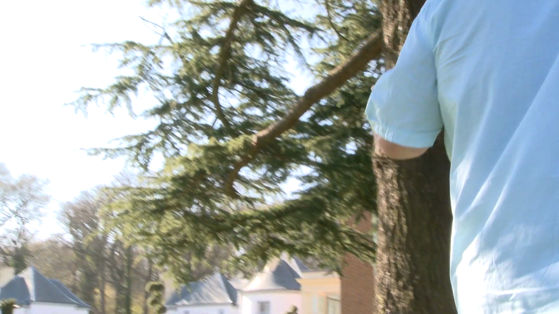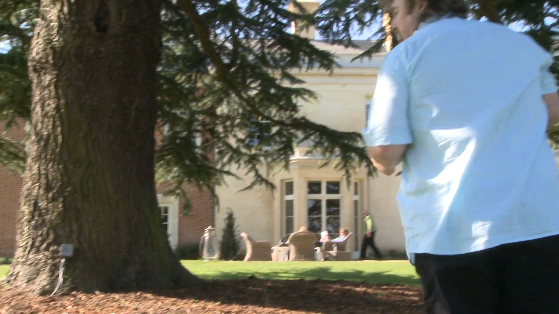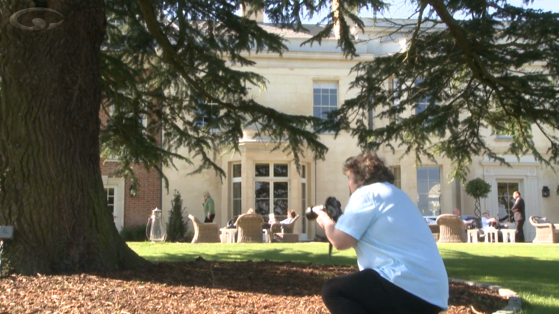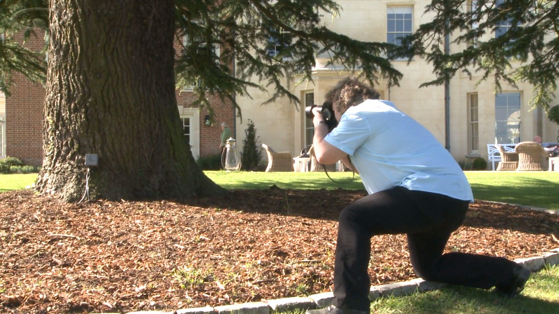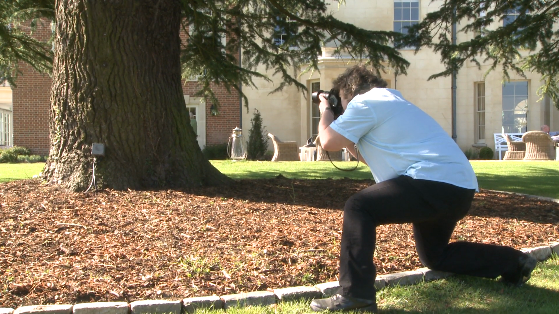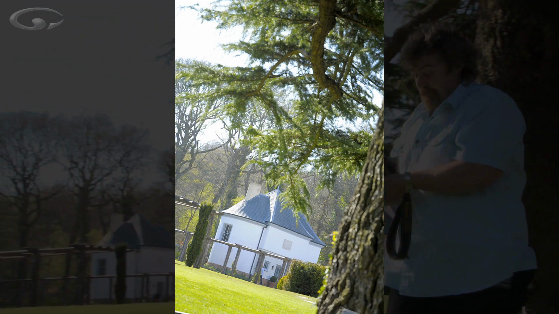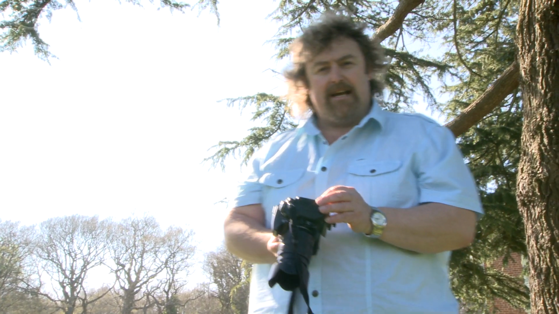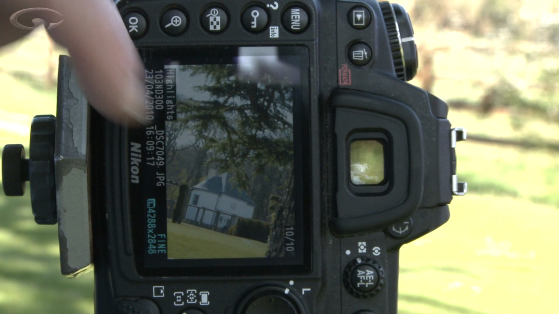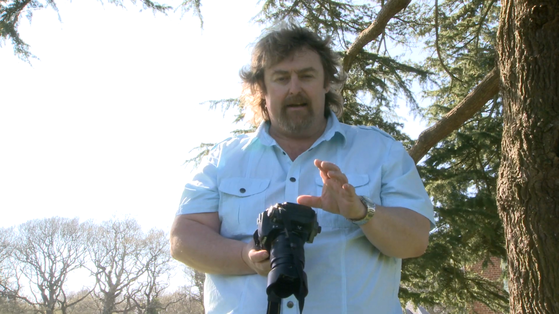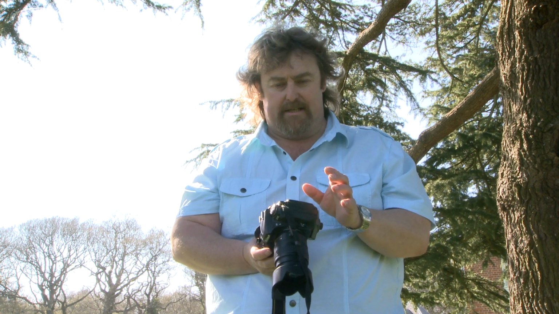Let me show you what I mean. These beautiful white buildings over here are prime candidates to get burnt out highlights. So let me take a shot. A bit in the wrong place. There we go, bit of tree. Nice, though I do say so myself. These little burnt out flashing bits, they're showing me that those areas of the picture are completely burnt away. There is no detail there, it's overexposed, it's just going to be white.